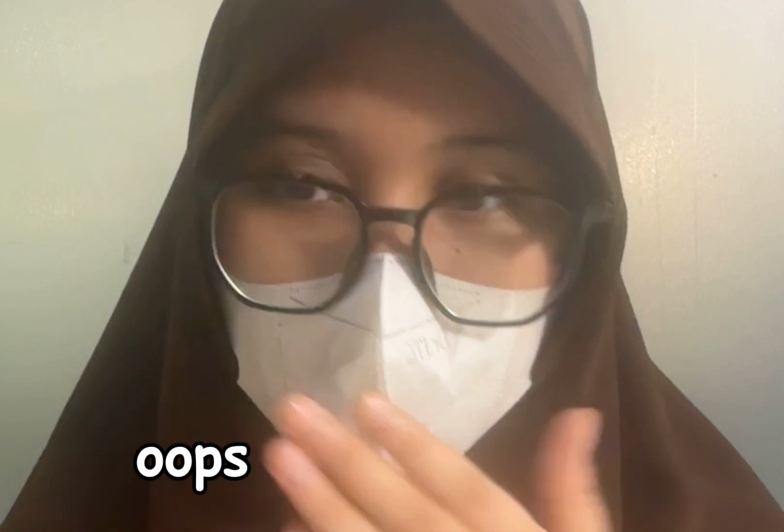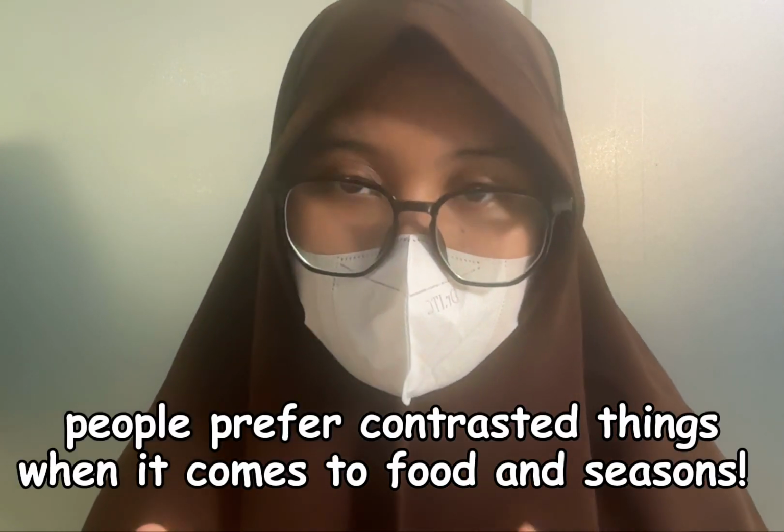Ice cream is very heavily loved in the summer, because it contrasts perfectly with the hot weather outside. So of course, people would choose something more contrast other than something very similar when it comes to food and according to the weather.